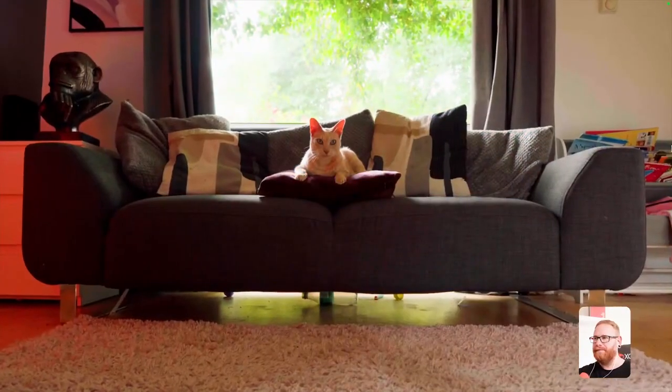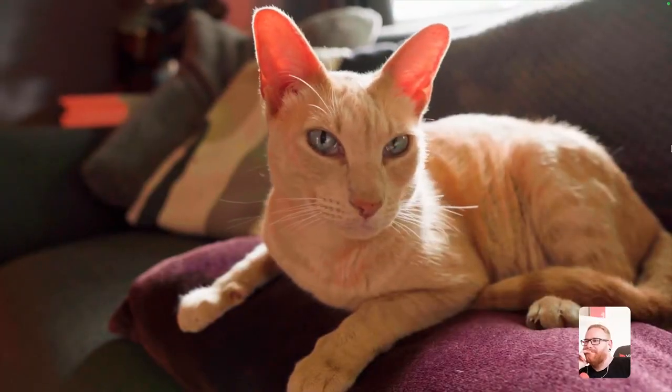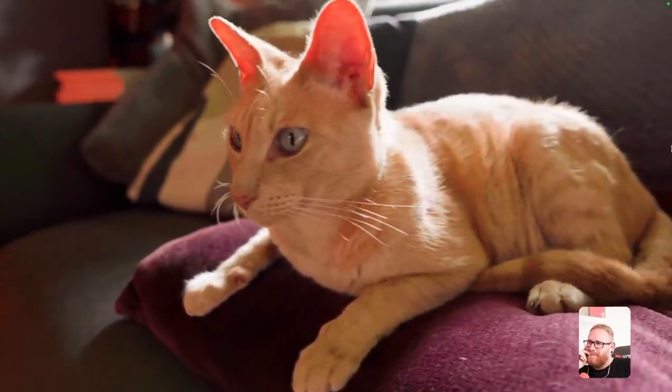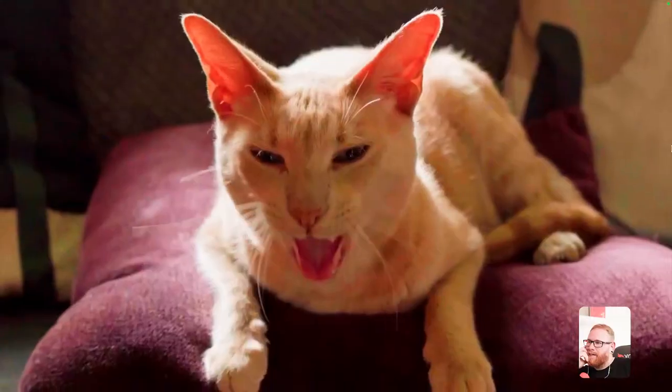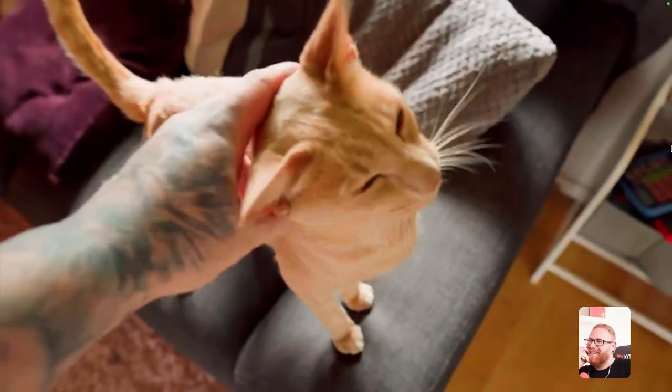Crumble started his day sitting on the sofa, thinking about what to eat. He was majestic. Oh, I'm fantastic. Panning shot. Oh, look at me roar. I'm so great. Ooh, Dad. Oh, this is nice. Oh, I love this. Goodbye.